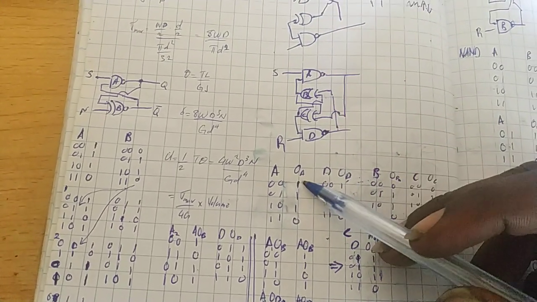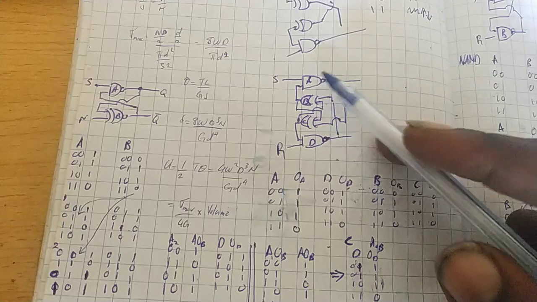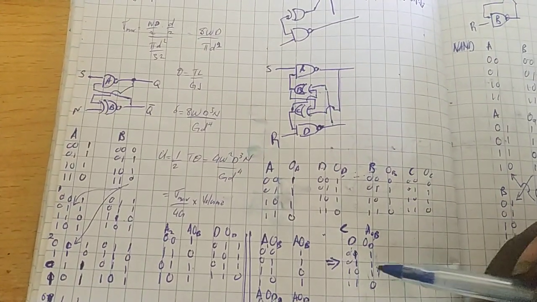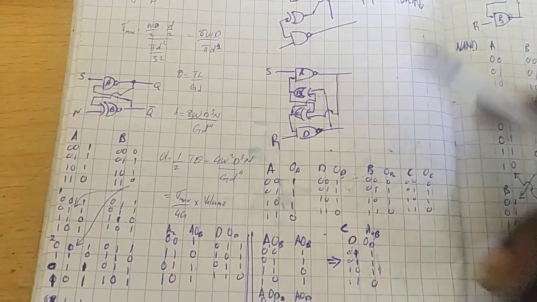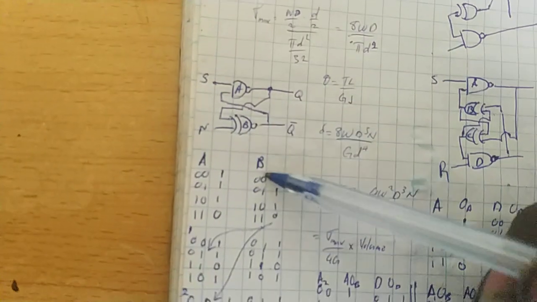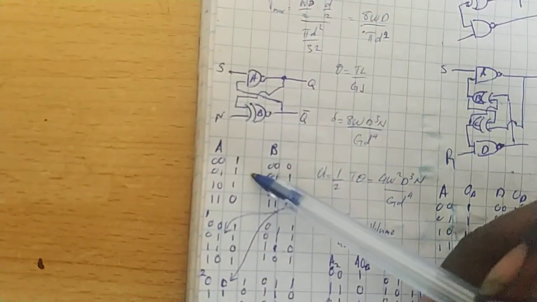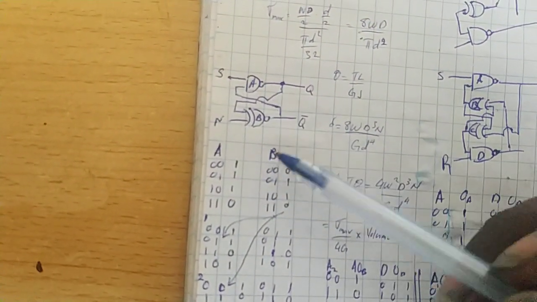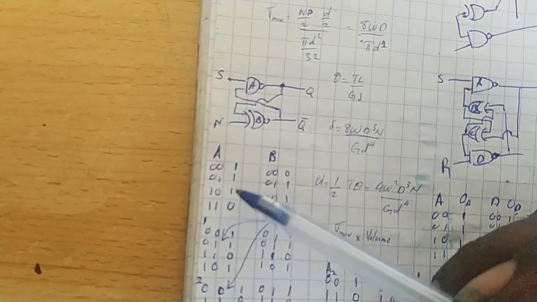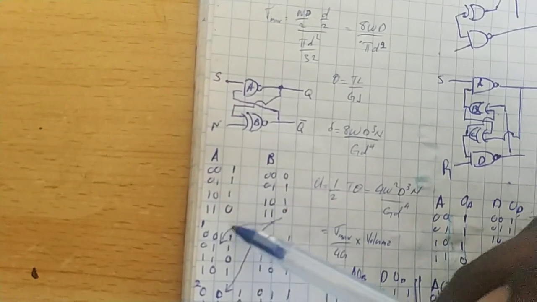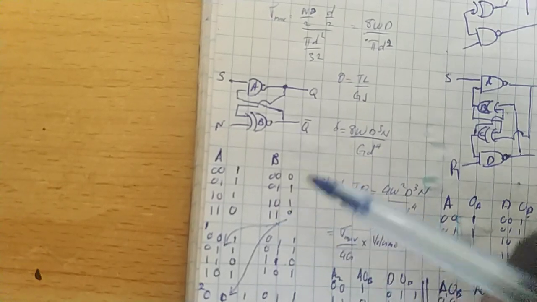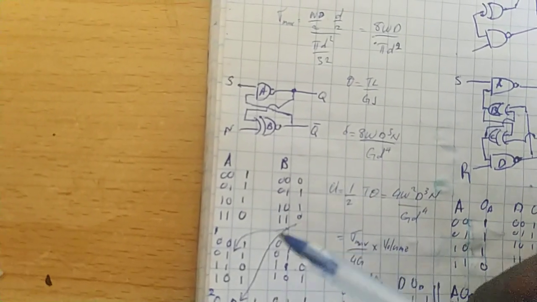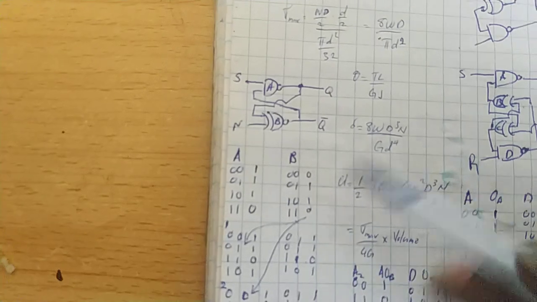So the first one was 1, 1, 1, 0. The output one. So when you get 1, 1, 1, 0 from D, you have started the cycle again. And then the other one was now the NAND and XOR. So for A and B, 0, 0, 0, 1, 1, 0, 1, 1, you get a 1, 1, 1, 0. 0, 0, 0, 1, 1, 0, 1, 1, you get a 0, 1, 1, 0.